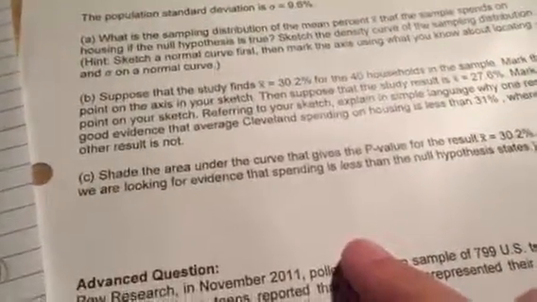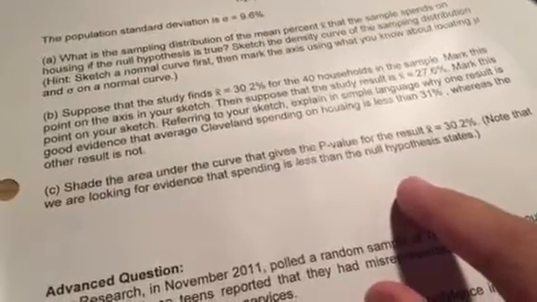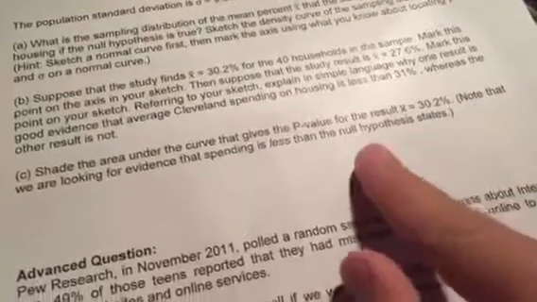Next, for part C, it says shade the area under the curve that gives the p-value of the result x̄ equals 30.2%. Note that we are looking for evidence that spending is less than the null hypothesis states. So basically, we shade in the area from the 30.2% to the left, and this is what represents spending that is less than the null hypothesis, which is mu equals 31%. And that is the basic question.